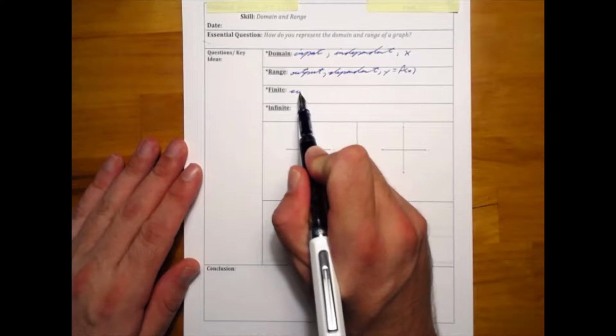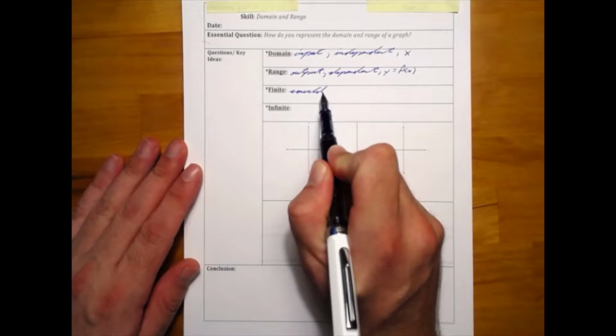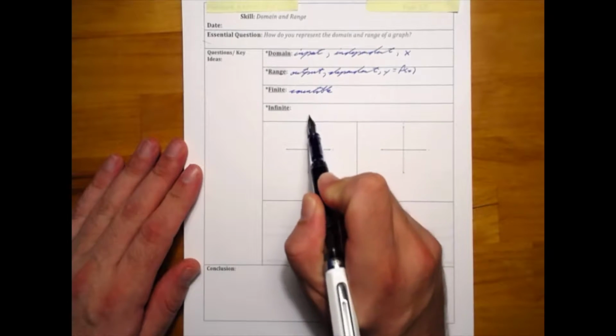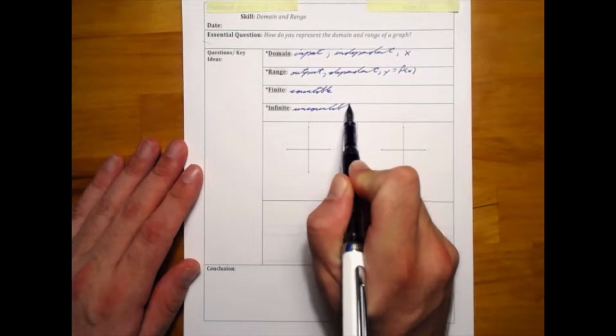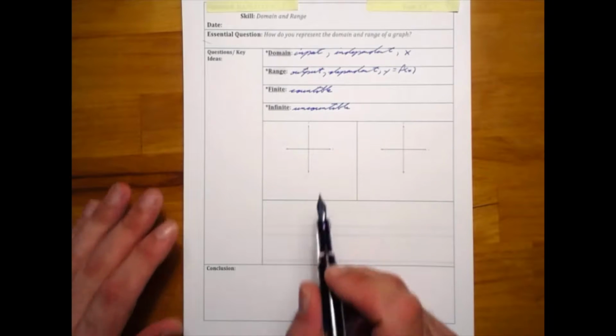Finite means that something is countable, where infinite means it is uncountable. So we normally don't really use infinity as an operation in math.